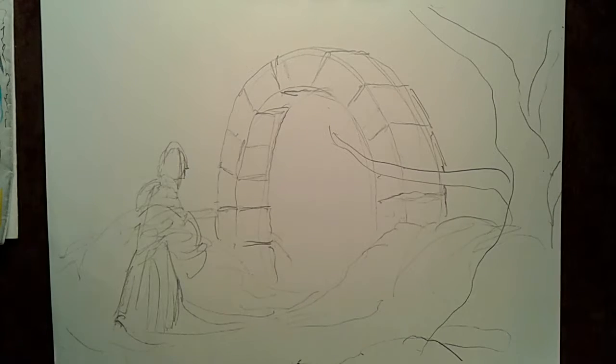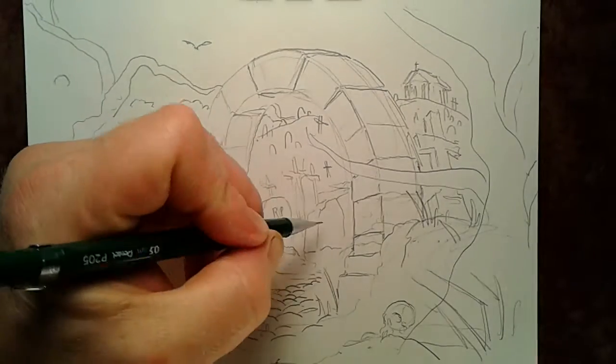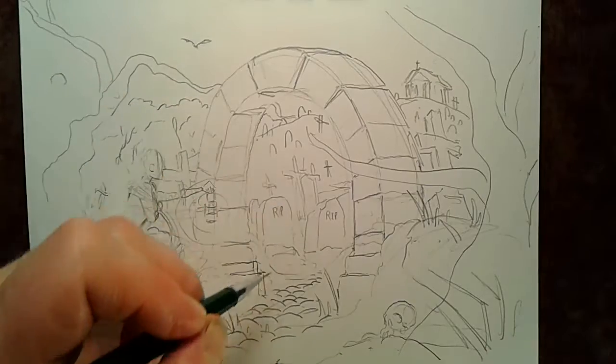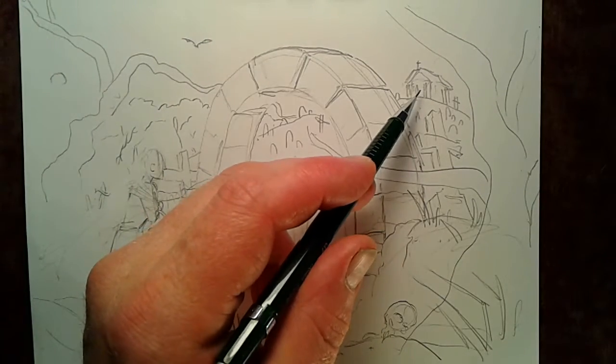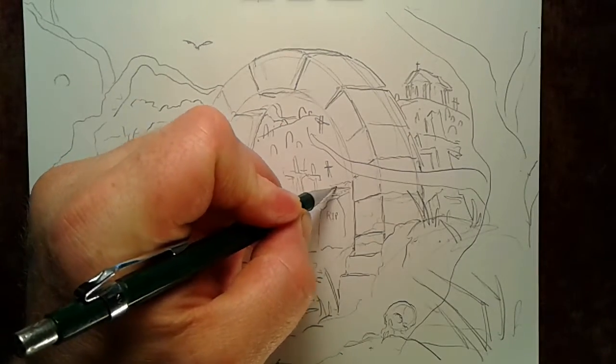Okay, let me pause. Oh, and look, there you go. It's a scary graveyard she's going into. So what are we going to do now? I don't know. What's going to happen when she goes into this graveyard? Is she going to go up this hill? Is she going to go in there? Who knows? Keep watching, and we'll find out together.